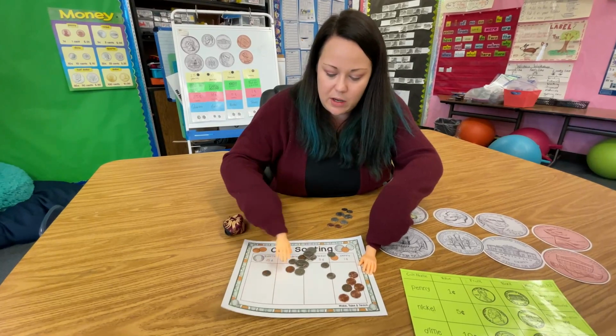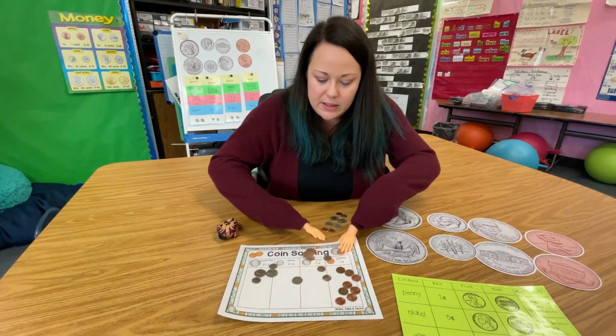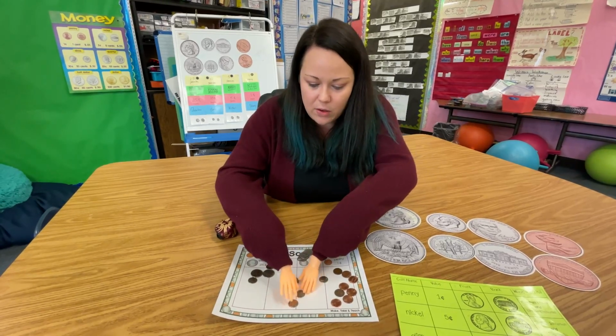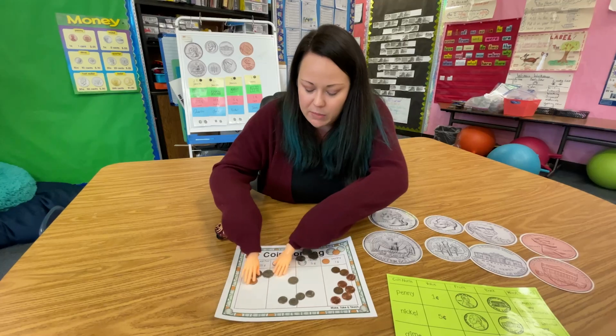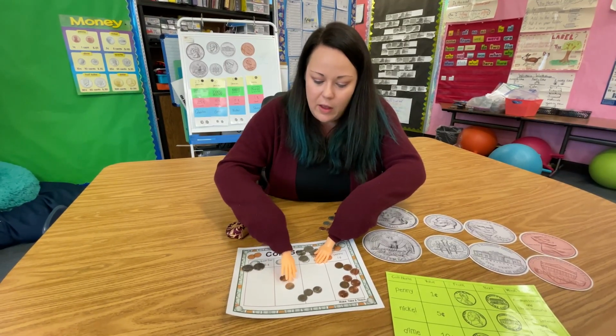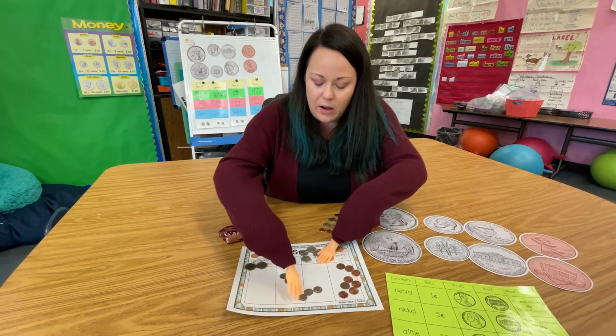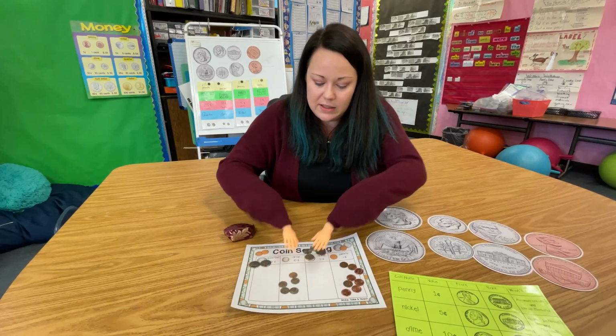Not all of them are shiny, but all of them do have that copper color and the word 1 cent on them. Next, I'm gonna see, oh man, these are really small coins. My smallest coins are dimes. So I'm gonna take all my dimes and I'm gonna put all my dimes in my dime section over here. Again, our dimes have our oak leaves and our torch and our olive branch on the back and President Roosevelt on the front. And my dimes are worth 10 cents.